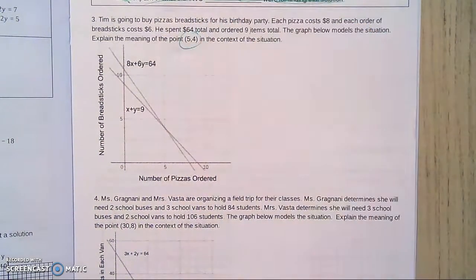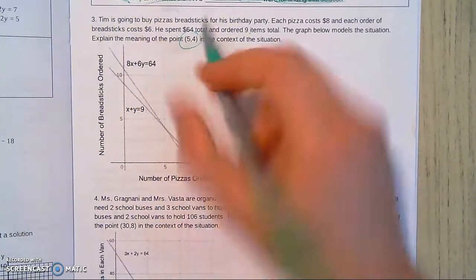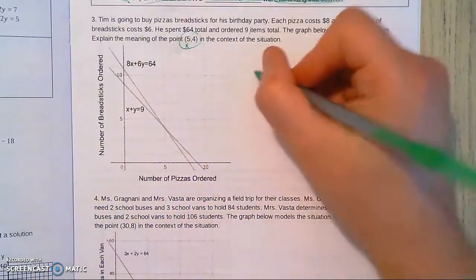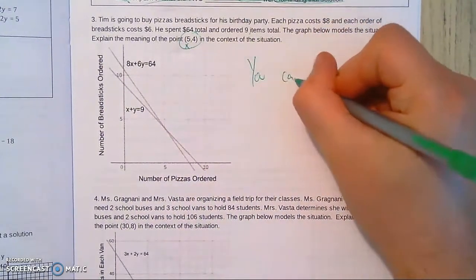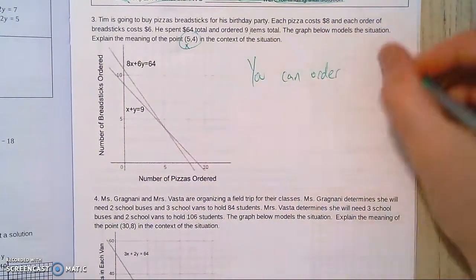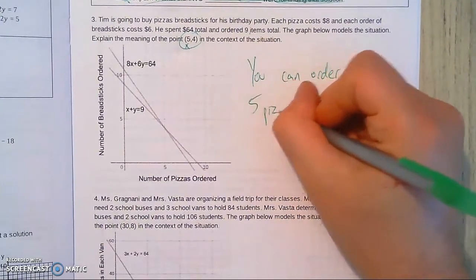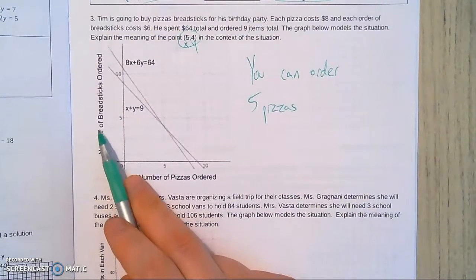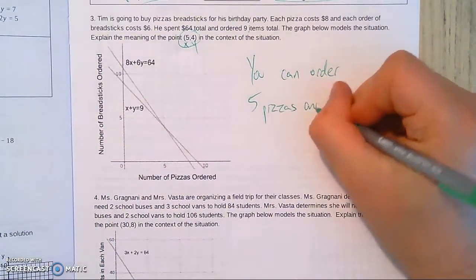And here they did it for us. They graphed it and they found that the point of intersection is 5, 4. What does that tell us? If x is 5, that tells us you can order 5 pizzas, and if y is 4, 4 breadsticks.